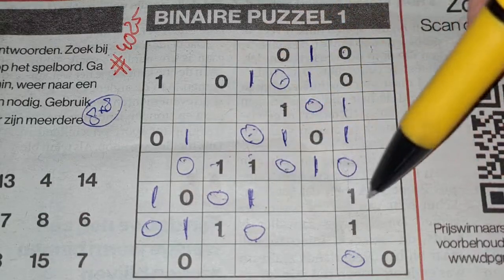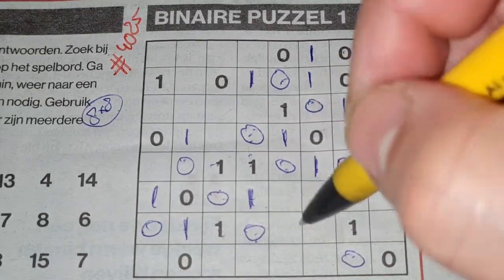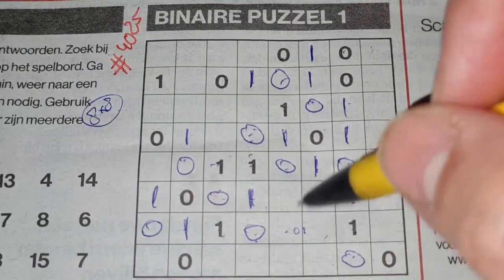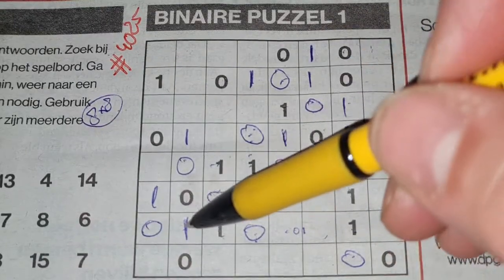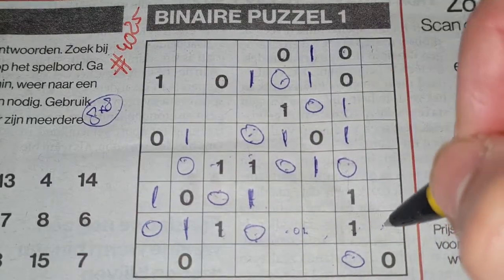Then, I know between an O and a 1 with 2 empty boxes between, there's always an O and a 1 there, but I do not know in which order. So we have the first one, second one, third one, and the fourth one. So this box should be an O.